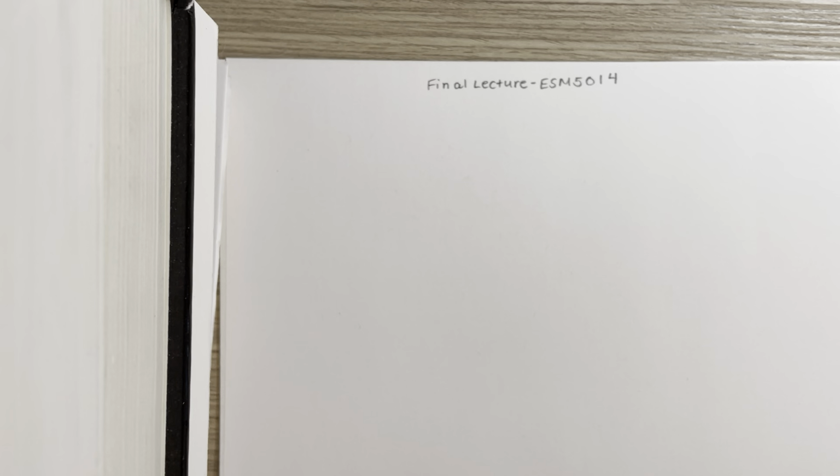Okay, so we're going to start with a recap from the previous two lectures. Specifically, we're going to recap some of the points that will help us today in deriving the governing equations for the linearly elastic behavior of an isotropic material.